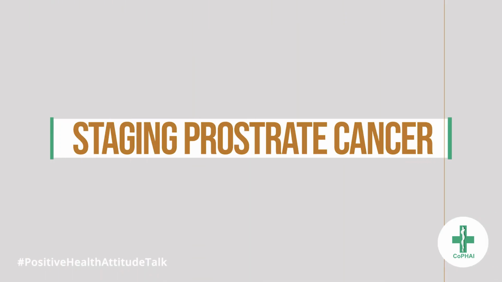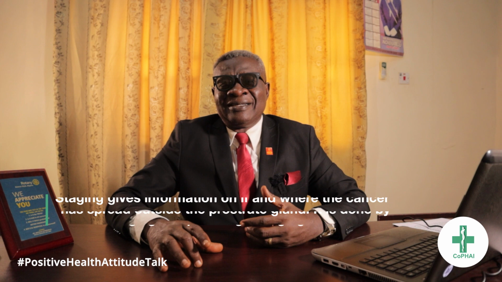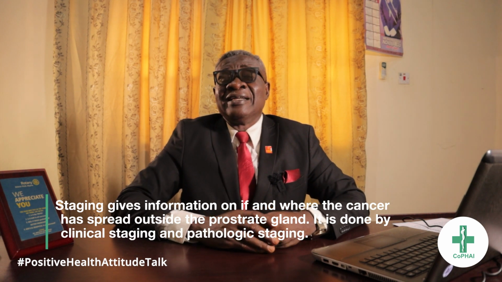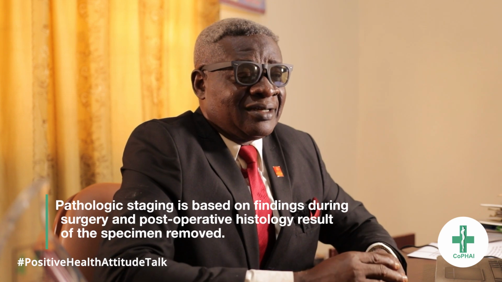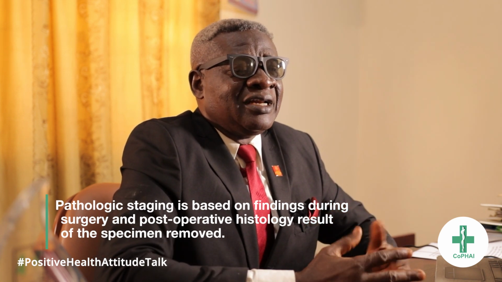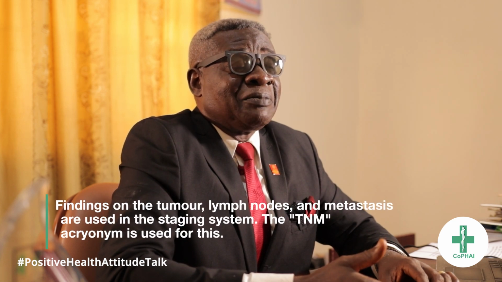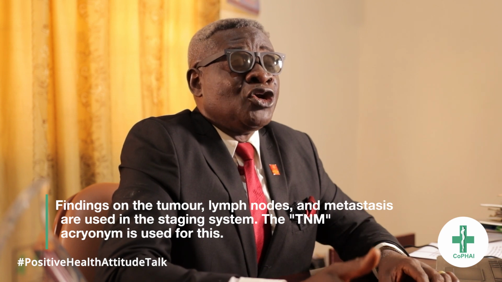But when you come to staging prostate cancer, this staging generally depends on what you find clinically. What you find clinically is what you find when you interact with the patient as a doctor, when you examine the patient, and the investigations you do and the results. And then you have the pathologic classification too, based on what you find when you take a specimen to the lab and the result you get, and after the operation, whether the disease has spread beyond the prostate gland and affected other surrounding tissues. All these are the factors you put together to stage the cancer.